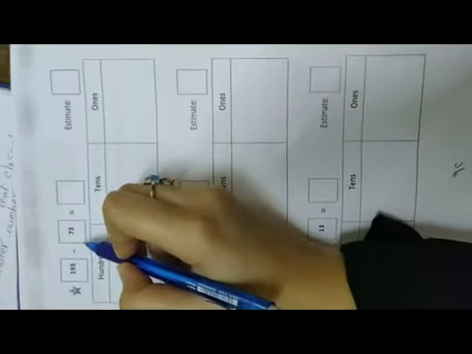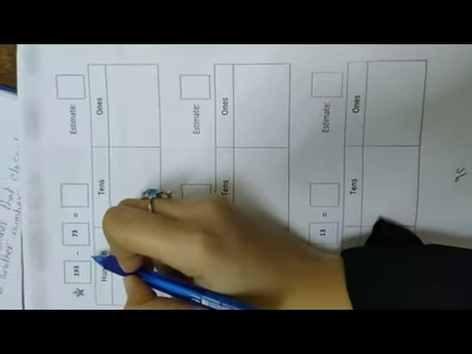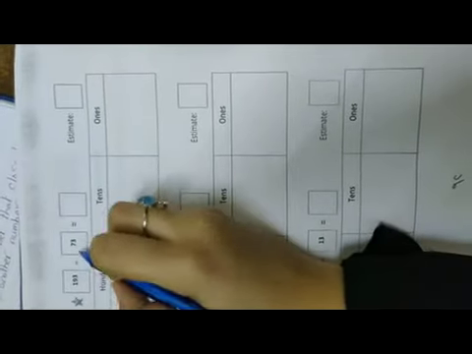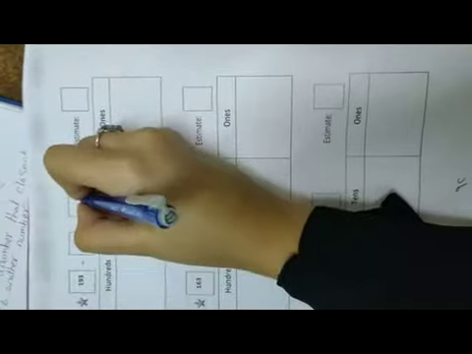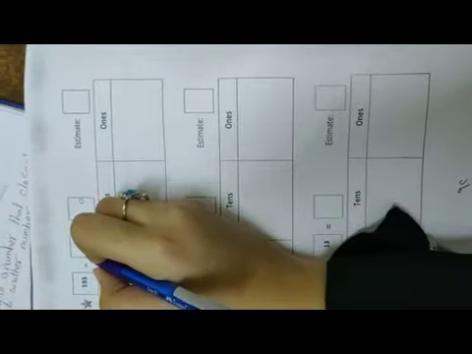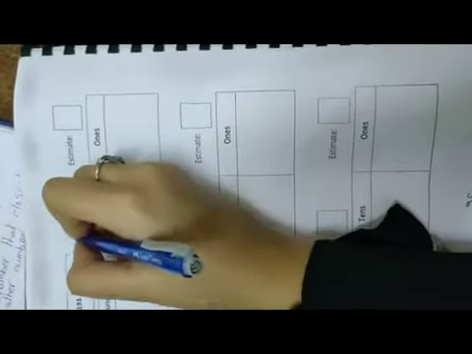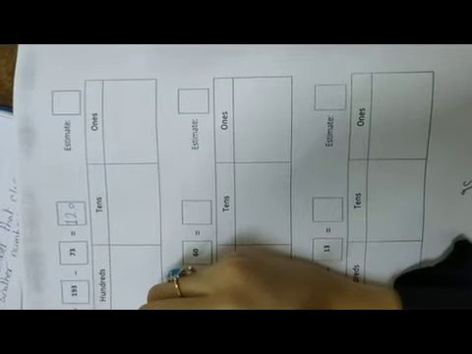193 minus 73. What is the first step? Yes, find the result. Okay, 3 minus 3 equals 0. 9 minus 7 equals 2. Excellent, good job. 1 minus nothing, it's 1. Okay, so I made the first step, find the result.